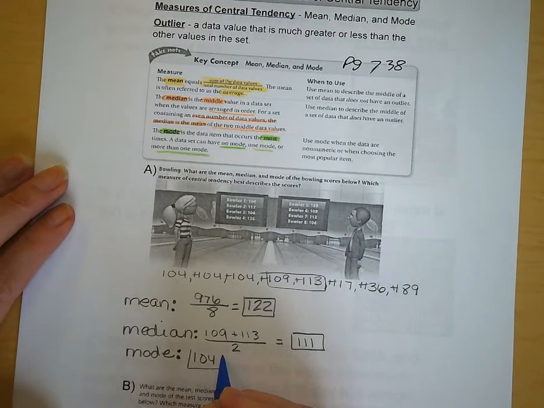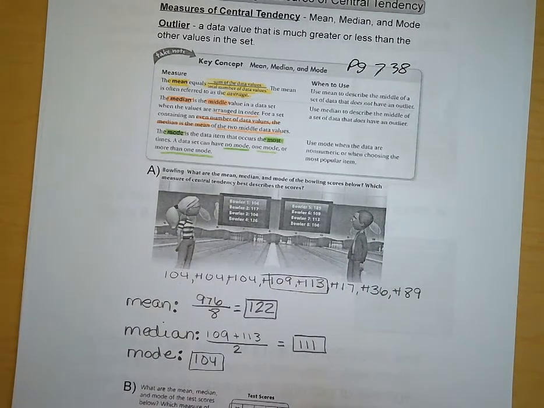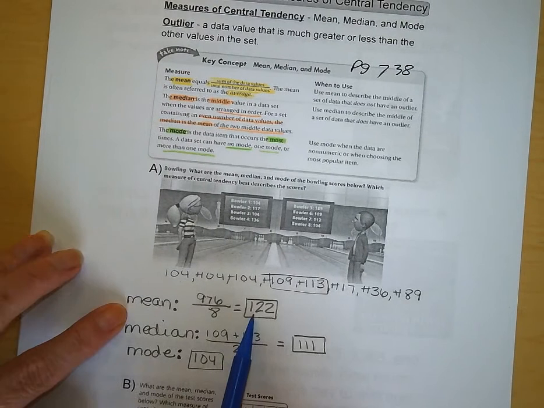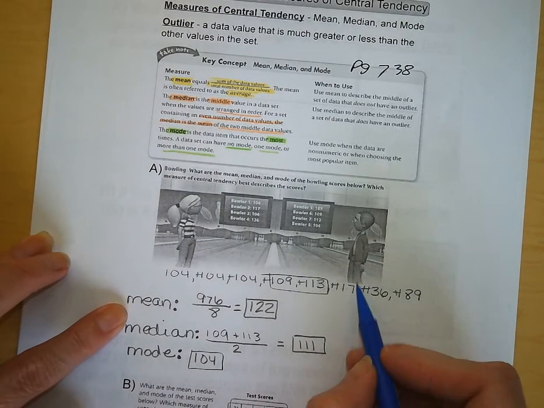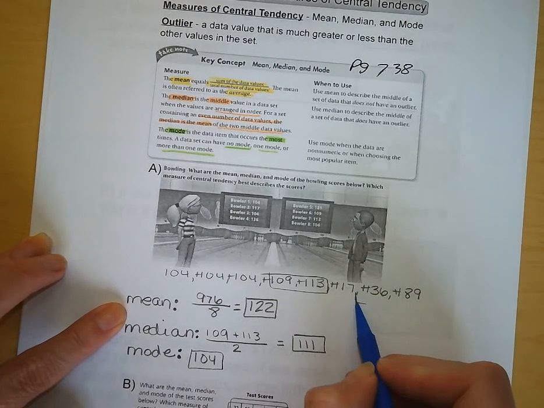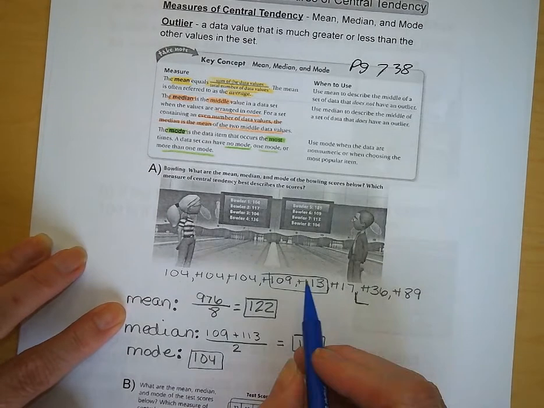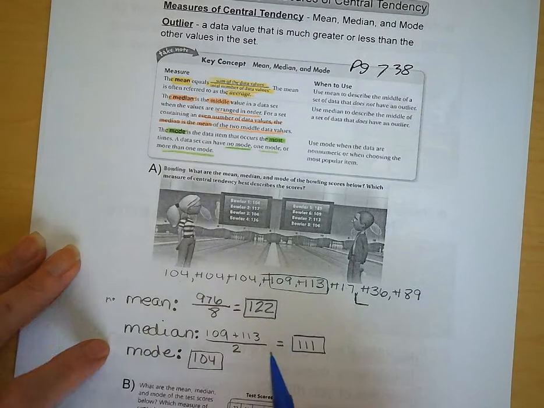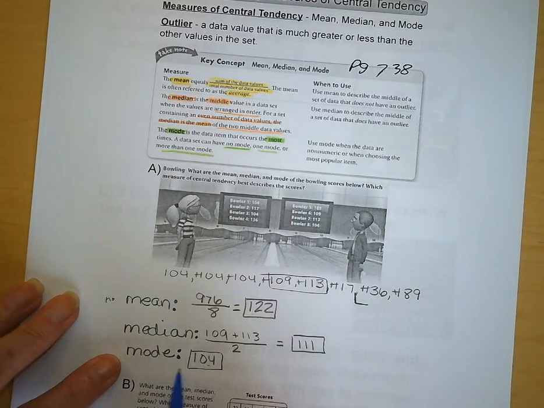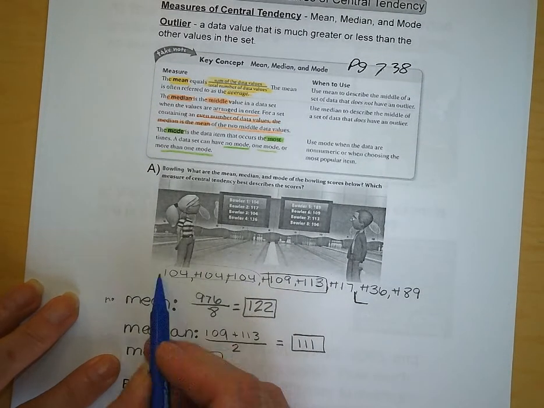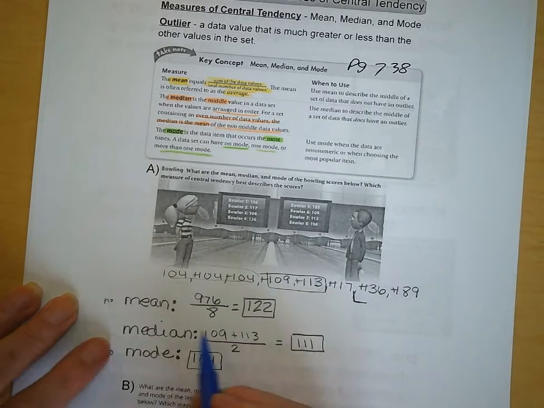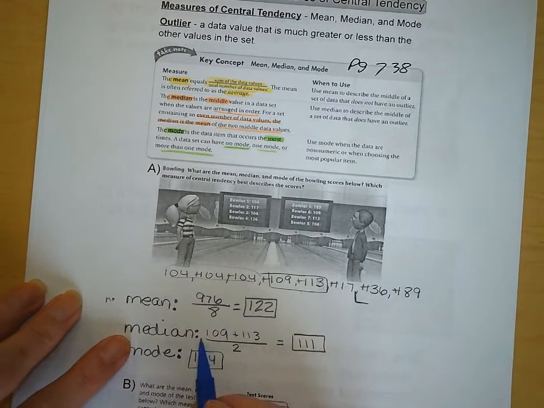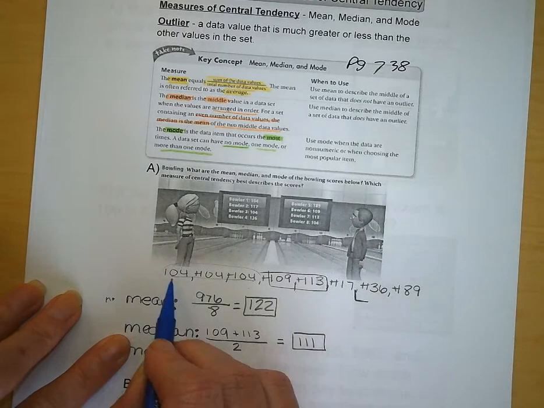So which one of these best describes the scores? Well, if we look at the mean, that's the average of them, but all but 2 of the scores are below that mean. So that's not a really great description of what our data looks like. The mode is 104, but those are the 3 lowest scores that we had. It doesn't really describe the data too well. 111 probably gives us our best description here.